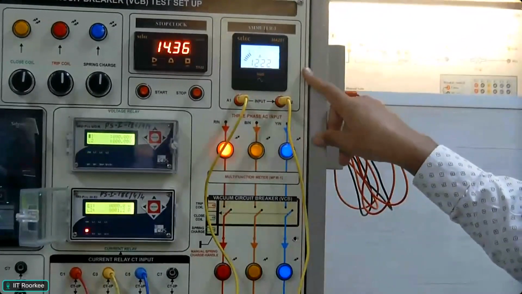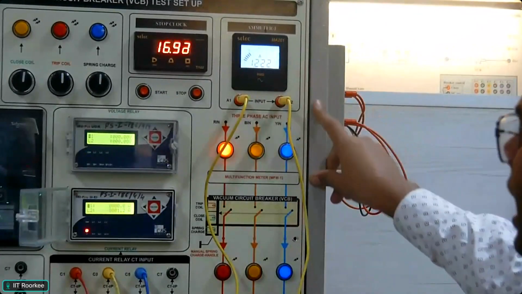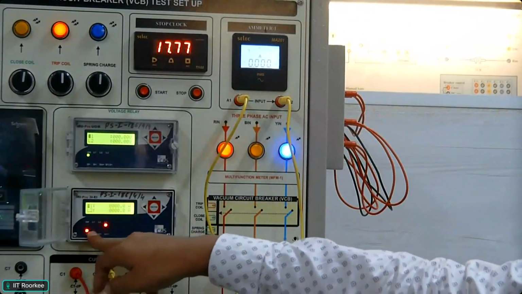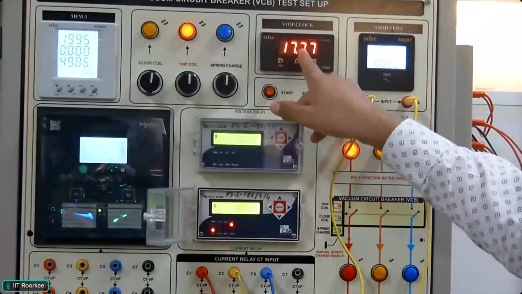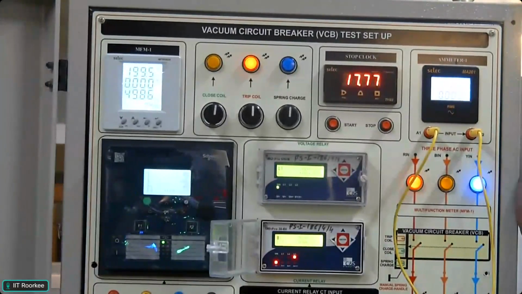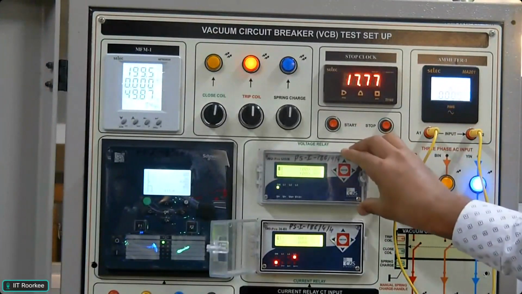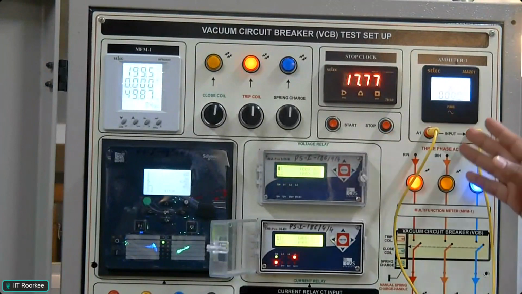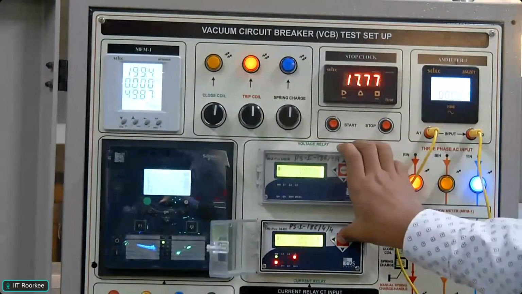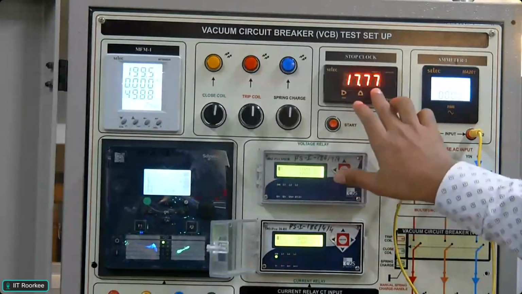That's why it has been assumed as a fault. After the operation was performed, it shows that the fault has occurred, and it has taken 17.77 seconds. This is the operation time taken by the relay. Next we do the same thing for 2 ampere, and through the formula we calculate how much operation time it should take, and calculate the error. Now I am just clearing the fault from here.